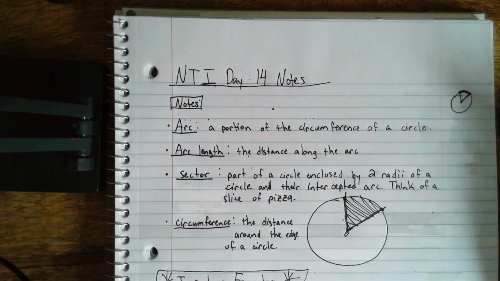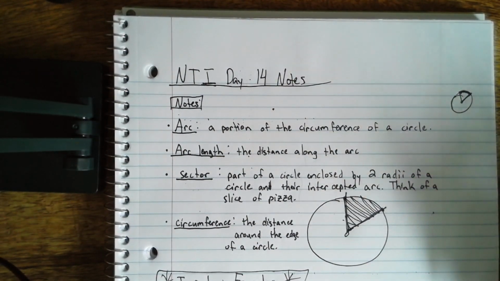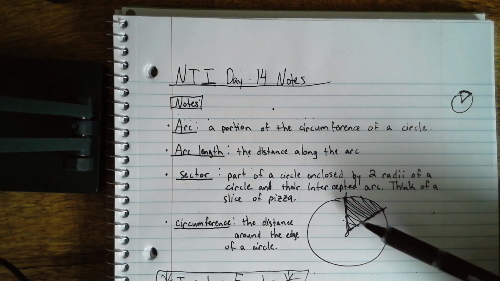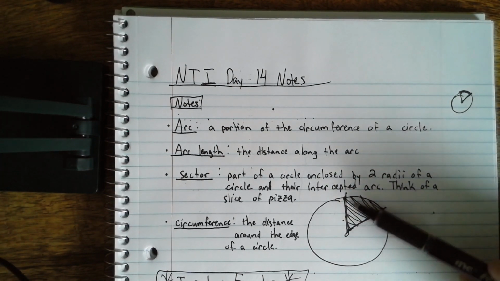So this is the formal definition. You just think of it as a slice of pizza. So a slice of pizza is a sector. This whole space inside here is a sector of the circle.